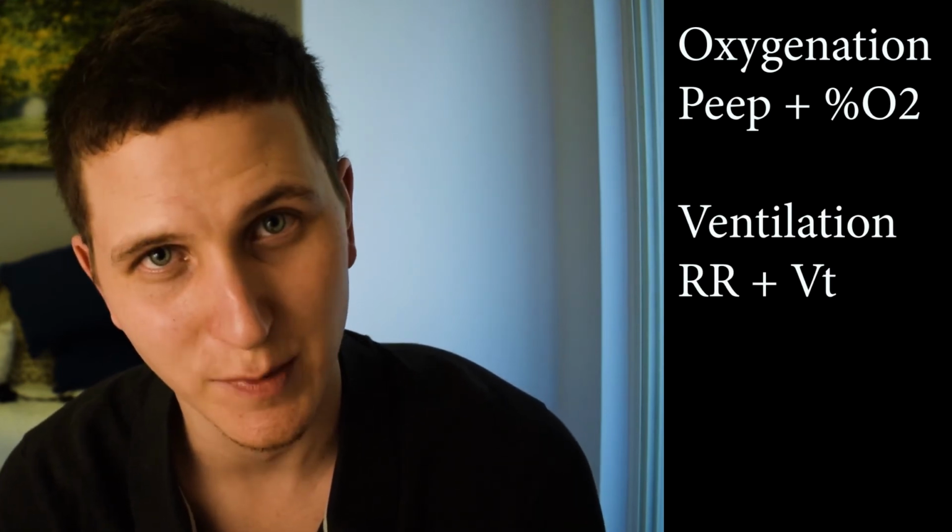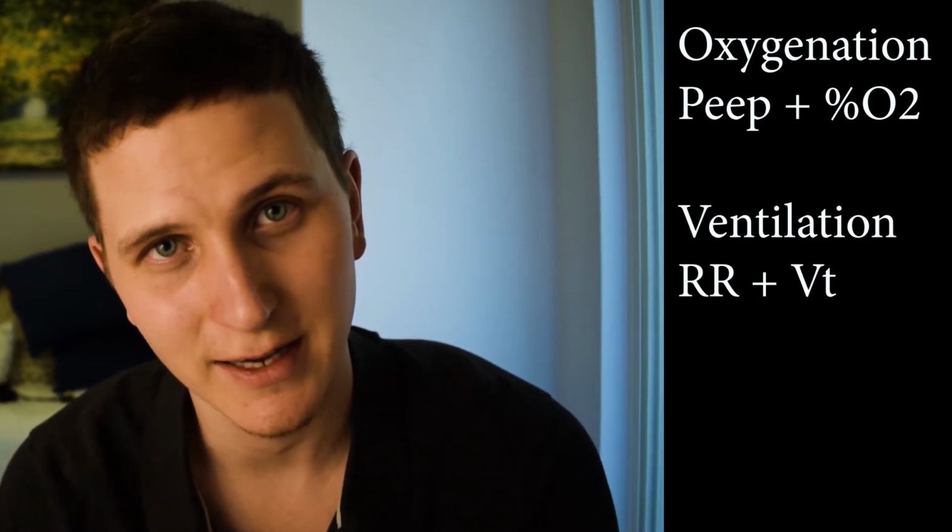The two settings on a ventilator that affect oxygenation are PEEP and your percent of oxygen, or your FiO2. The settings that affect ventilation are your minute volume, which is how fast you're breathing and how much air you're breathing. If you make me breathe faster and you don't give me more percent oxygen, I won't get more oxygen. I actually just blow off more carbon dioxide. So it's important to realize that only the PEEP, the positive end expiratory pressure, and your percent of oxygen affect your oxygenation, whereas your tidal volume and your rate of breathing affect your ventilation.